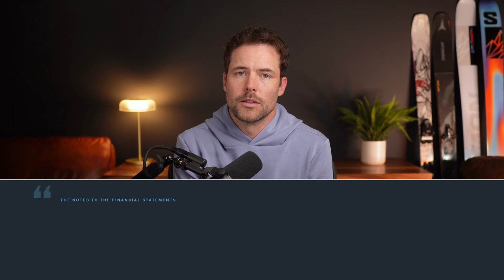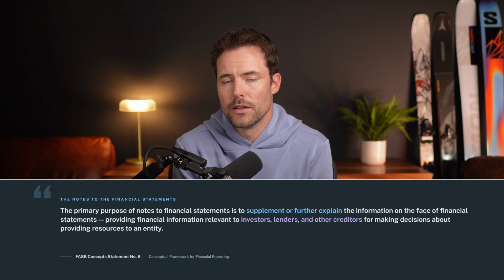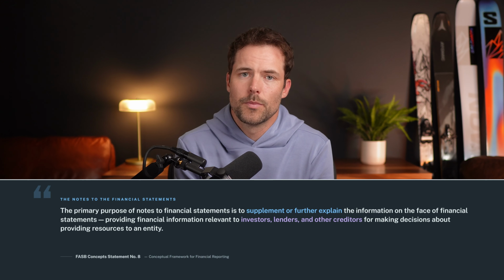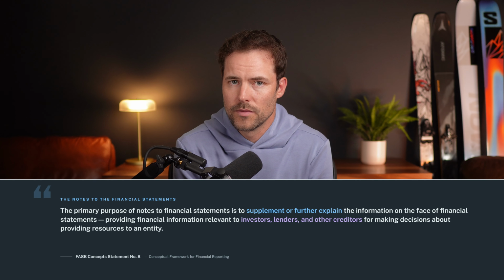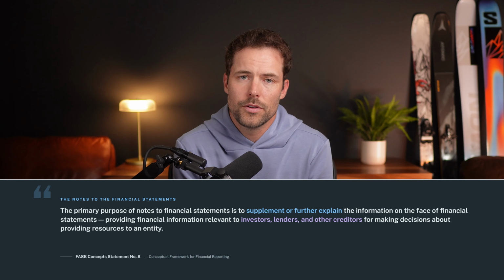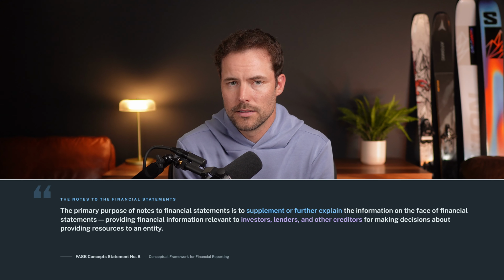There they say that the primary purpose of notes to financial statements is to supplement or further explain the information on the face of financial statements by providing financial information relevant to existing and potential investors, lenders, and other creditors for making decisions about providing resources to an entity.